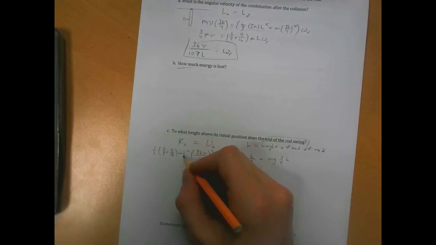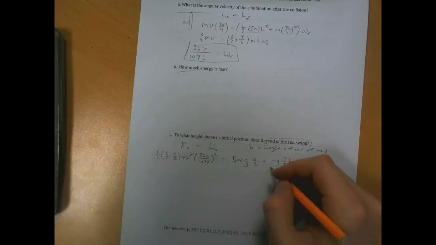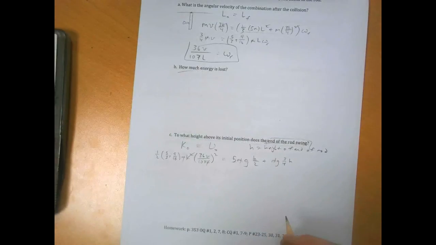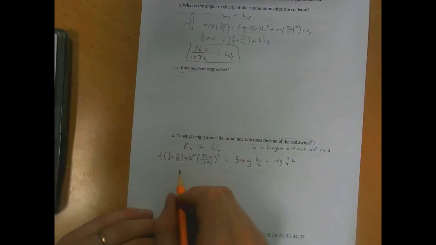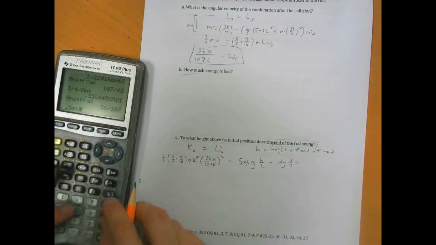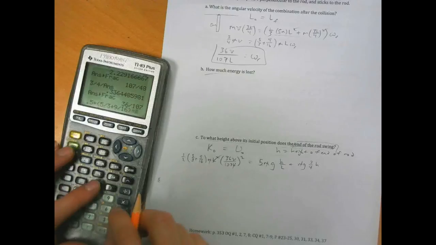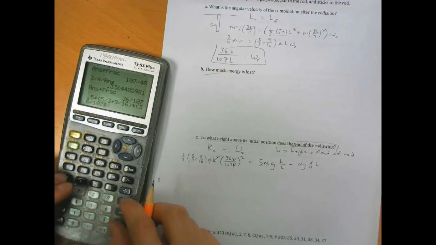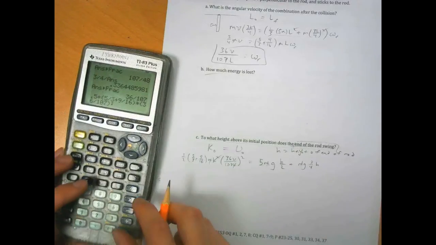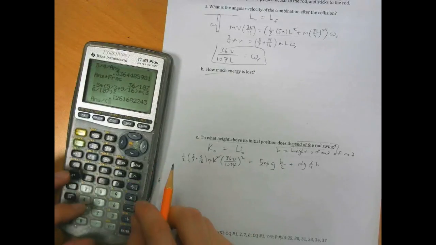But now we can calculate. L goes bye-bye, m goes bye-bye, and we've got a bunch of fractions that are not the nicest. So I'm going to use my calculator. We've got 0.5 times 5/3 plus 9/16 times (36/107) squared on the left side. On the right side, we're going to divide out.